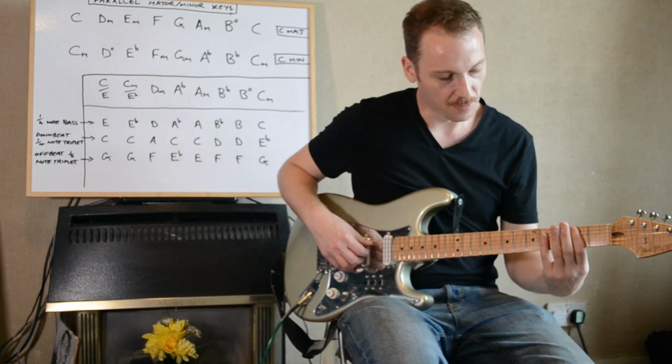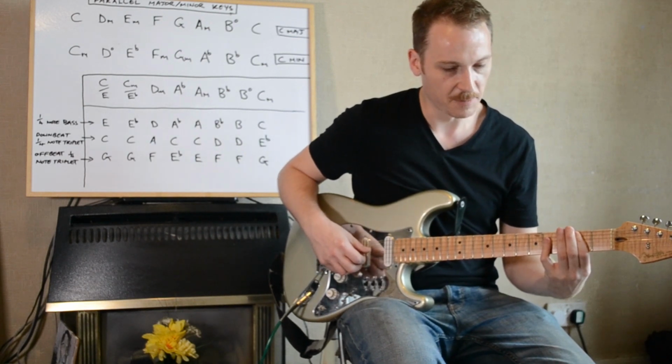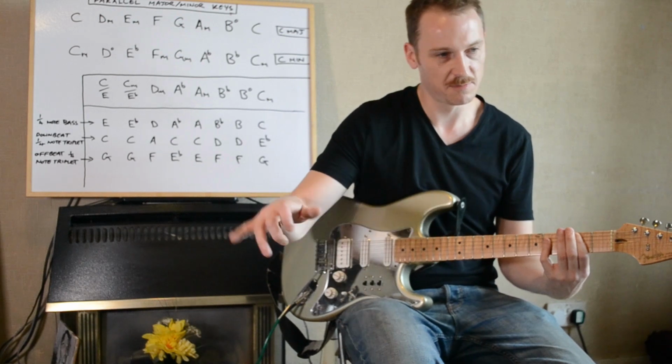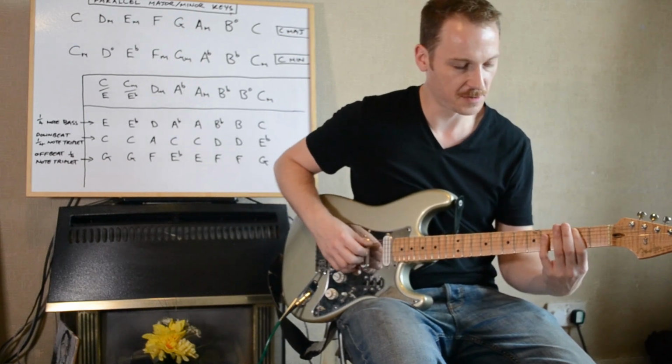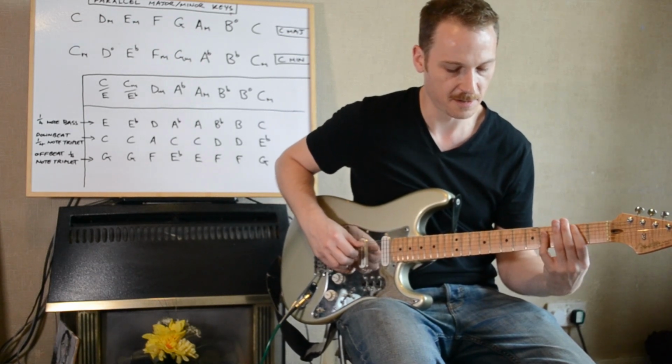Basically it starts off on chord 1, and because it's a piano thing, it's moving bass with pretty much the same chord held at the top, so you get this kind of effect.